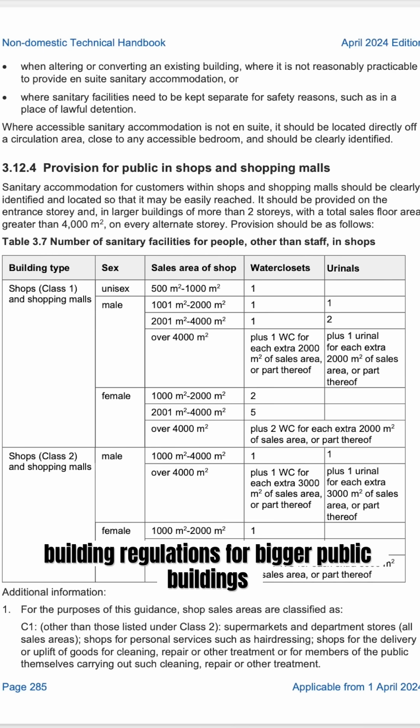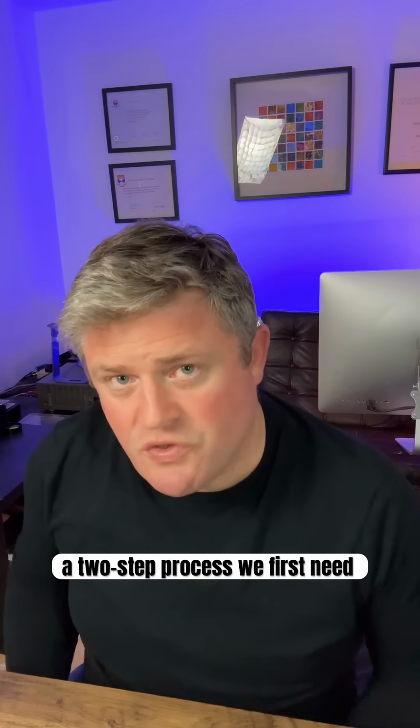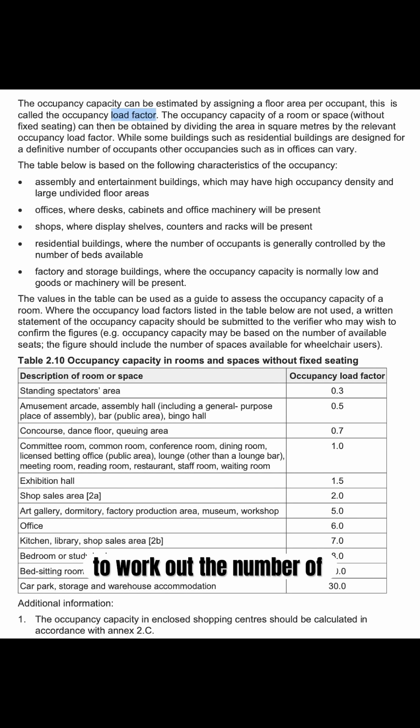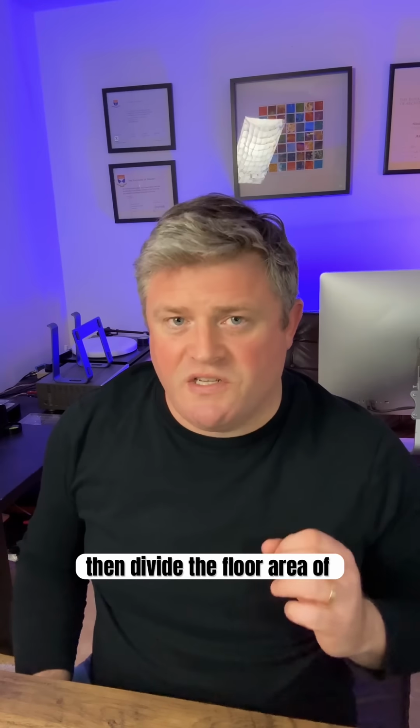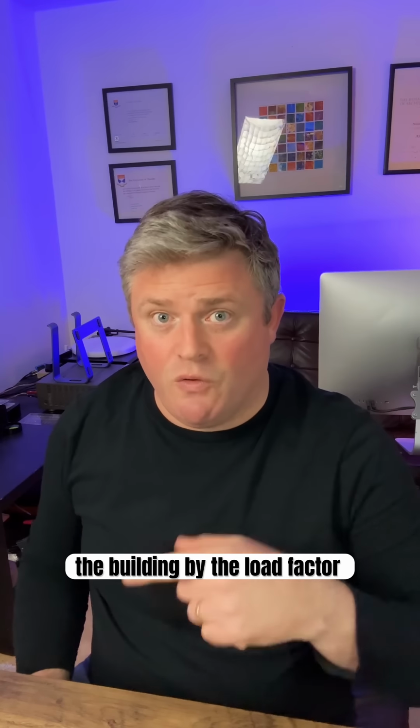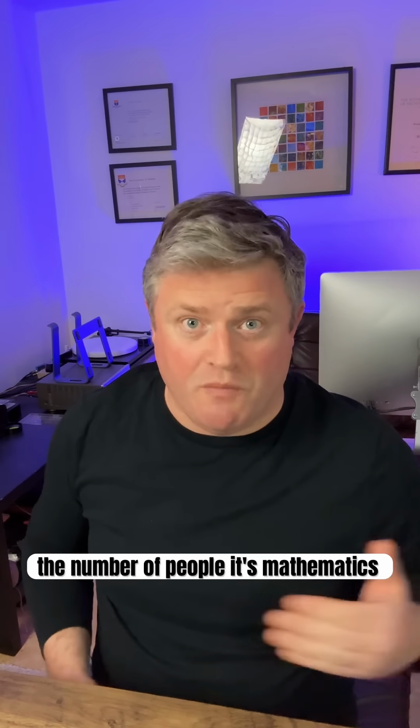I work in Scotland and I prefer the clarity in our building regulations. For bigger public buildings, such as a train station, it's a two-step process. We first need to work out the number of people in the building, find the type of building on this chart and its corresponding load factor. We then divide the floor area of the building by the load factor and hey presto, that gives you the number of people. It's mathematics, it's not open for debate.